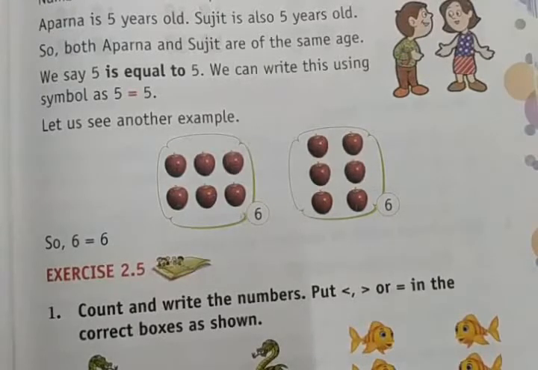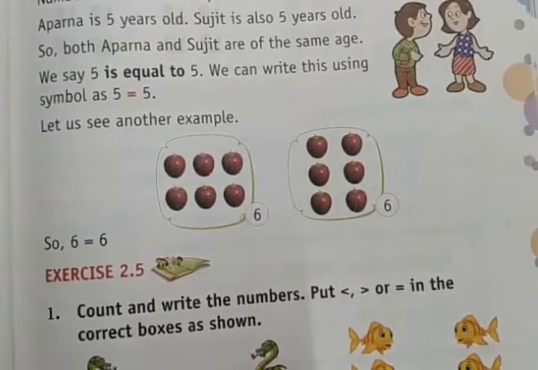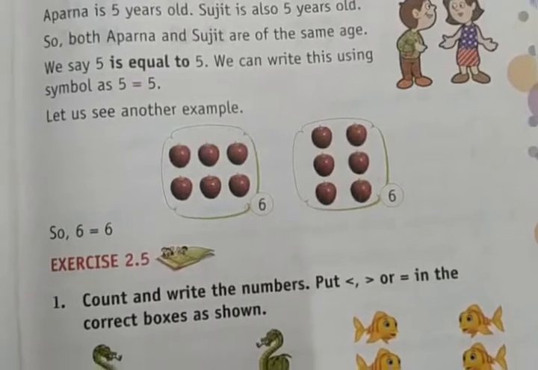You have your brother and you yourself, right? Then I give 3 chocolates to your brother and 3 chocolates to you. Have I given an equal number of chocolates to each of you? Yes, I have given an equal number of chocolates to both of you, right? That is called equals to.